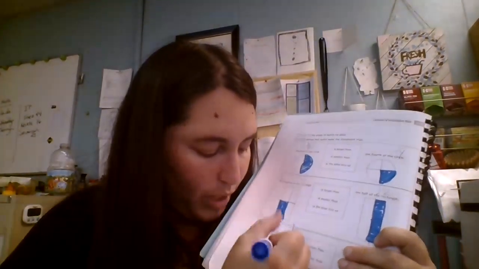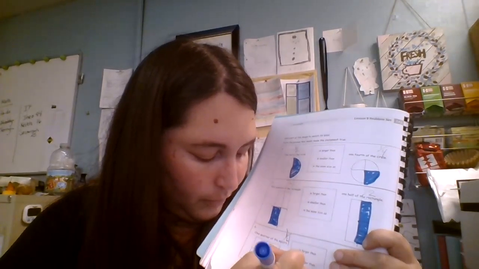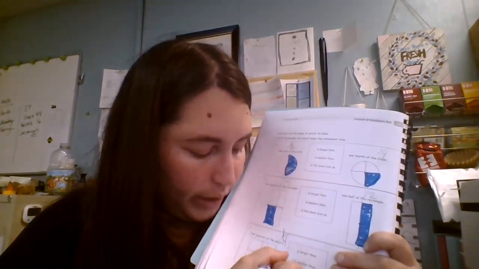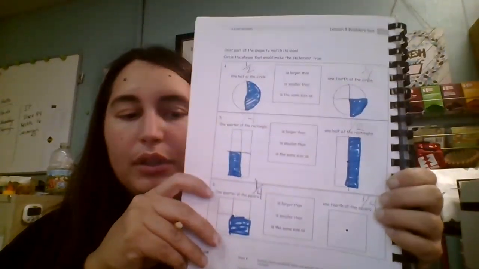The last one says 1/4 of the square. So 1/4 is the fraction, that looks like this, 1/4. So if we're splitting it into quarters, that would be quarters. And if I'm only going to color in 1/4 of it, I'm only going to color in 1 square. This next one over here says 1/4 of the square. 1/4 is 1/4. So now I need to split it into how many parts?